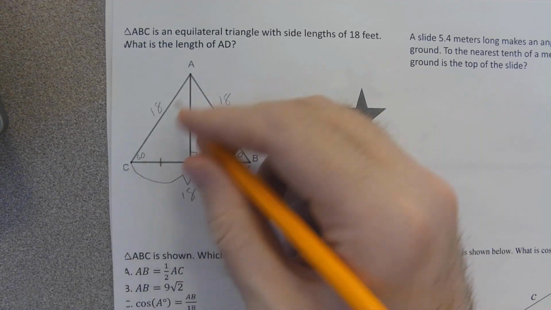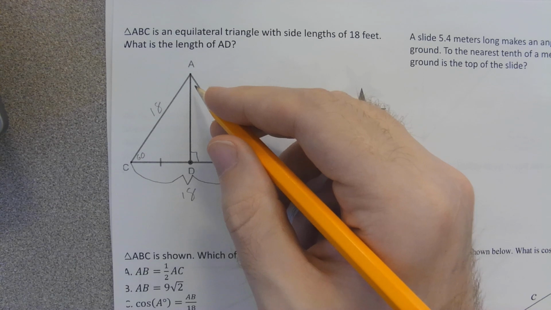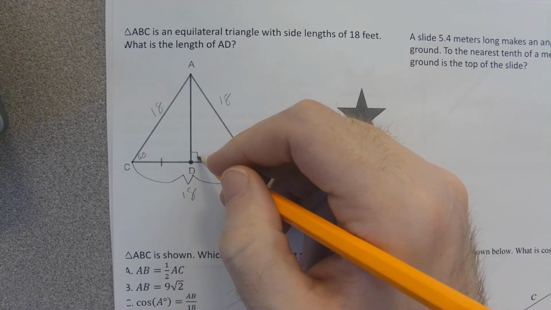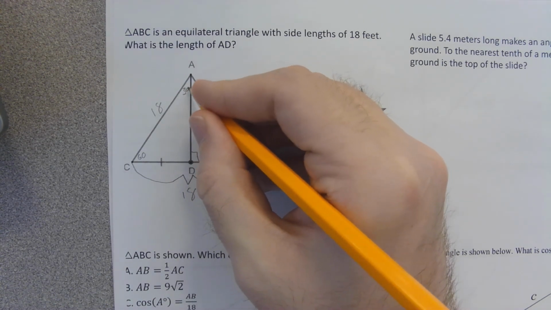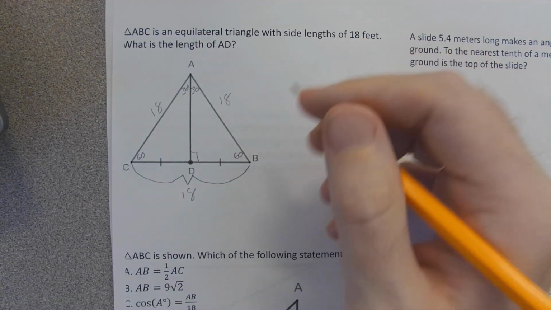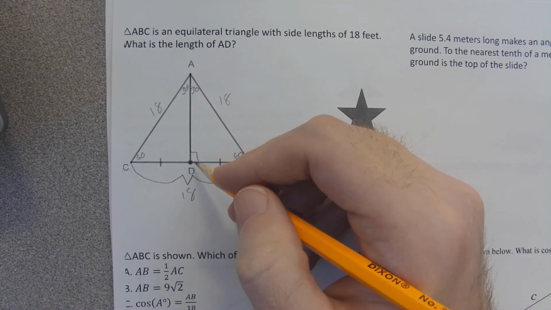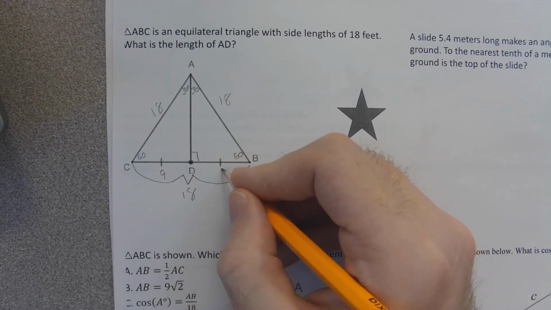So 60, 60, and this was 60 to make 180. If this is 90, 60 and 90 make 150, so that has to be 30. Now, because this is bisecting the 18, this has to be 9.